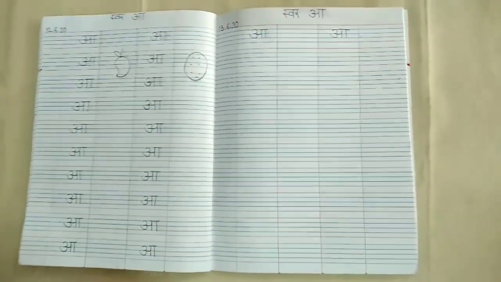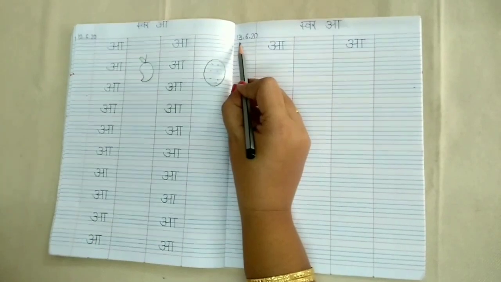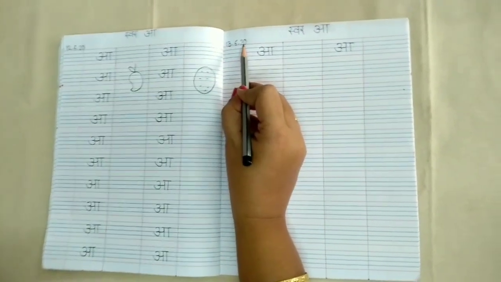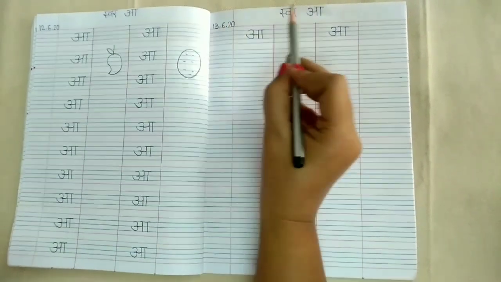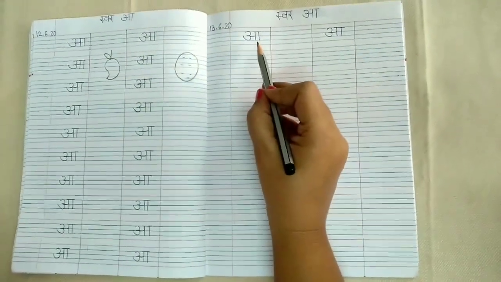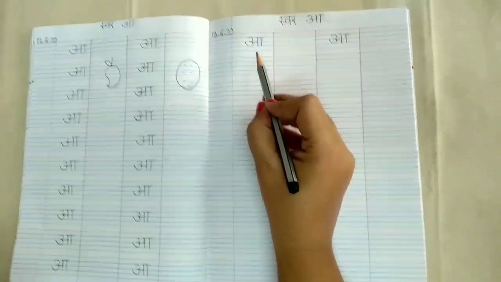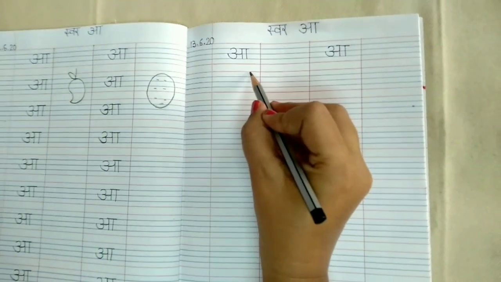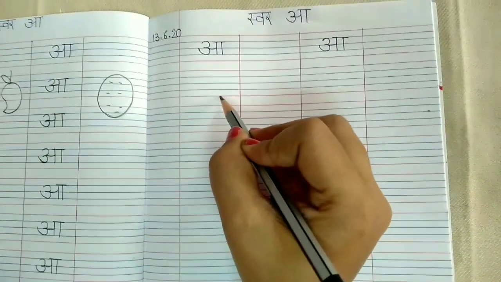Now we will write in our notebook. Today's date is 13th June 2020. Write down today's date over here. Now we will write Swar A. We write Hindi in 5 lines. Red line, 3 blue lines, second red line.